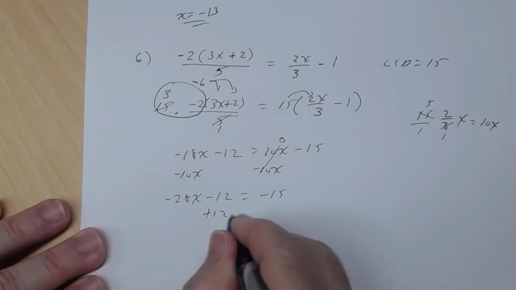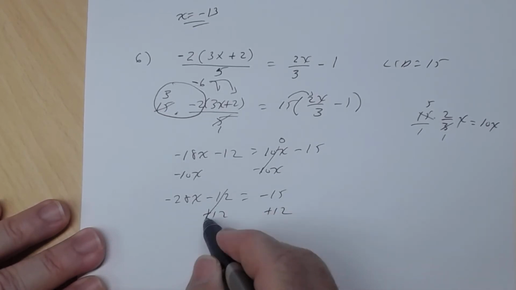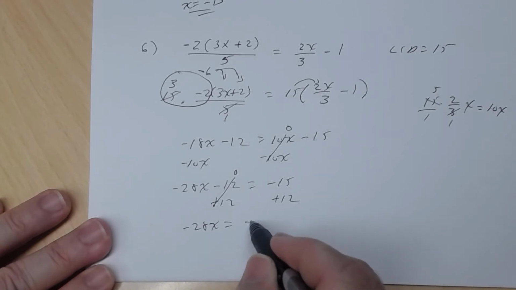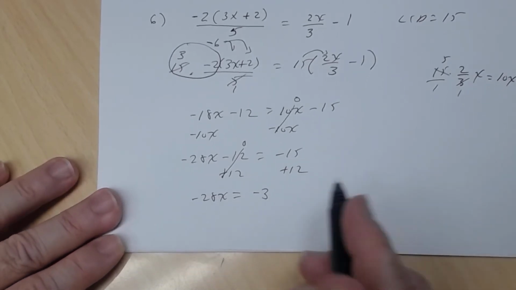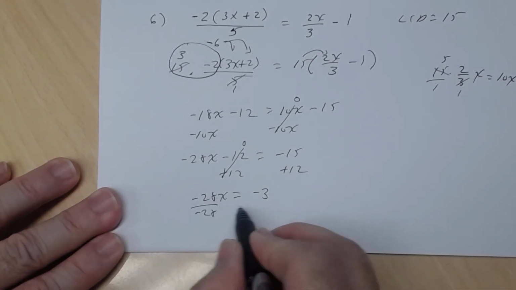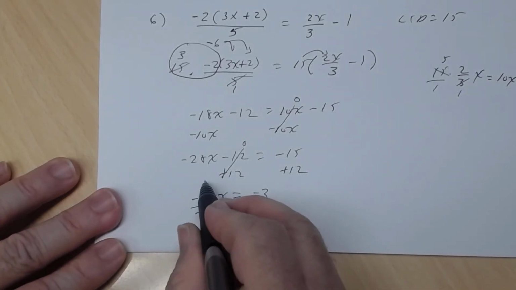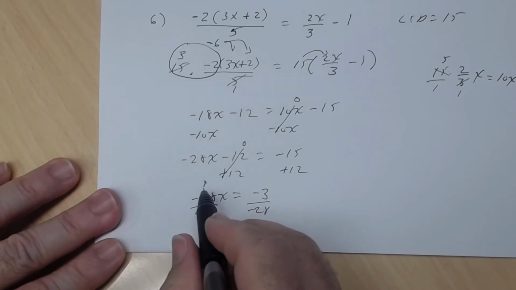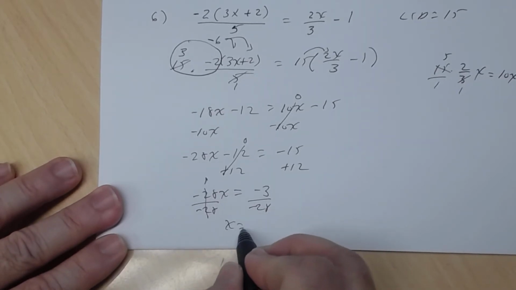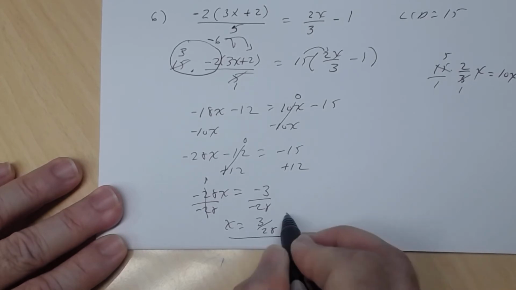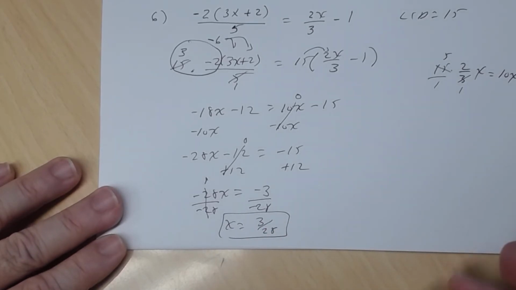And then adding 12 to both sides and combining like terms, I get negative 28x is equal to negative 3. Then divide both sides by negative 28, and then reduce and simplify. Negative 28 divided by negative 28 is a positive 1. 1 times x is x. And then negative divided by negative is a positive, so the answer is going to be 3 over 28. Okay, so there's your solution.